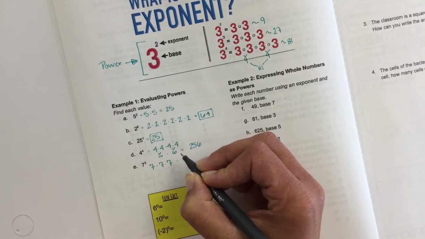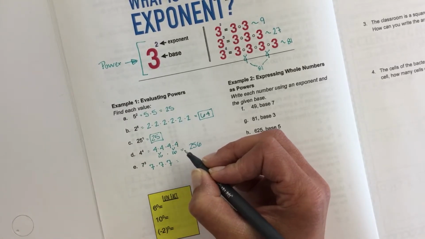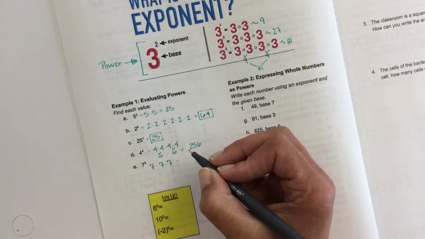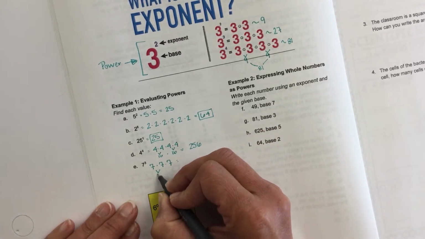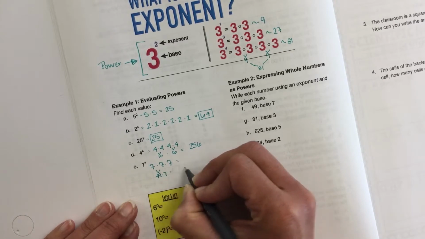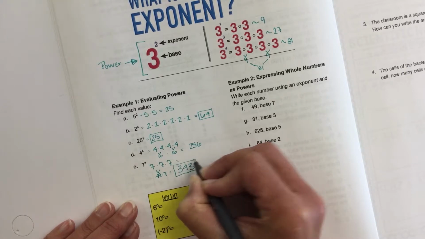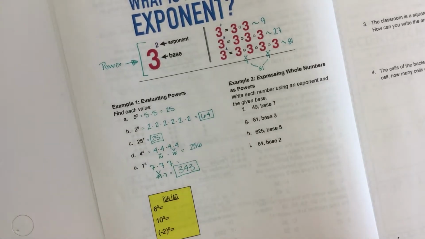So 7 times 7 is 49 times 7 is 343. So I'll just kind of show you how I did that one. And you could just do the work off to the side in your paper.